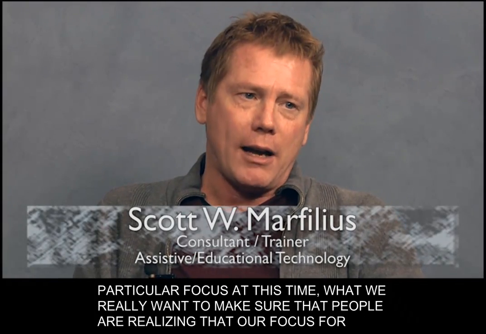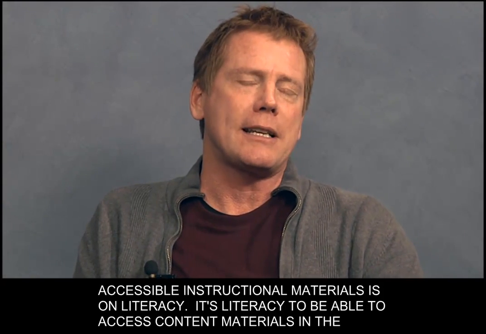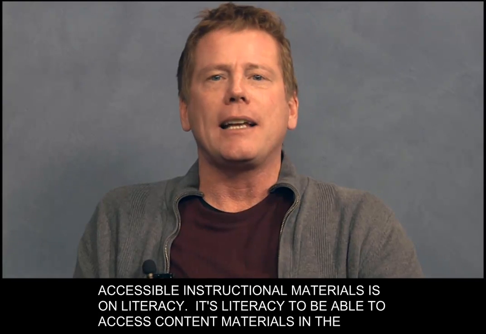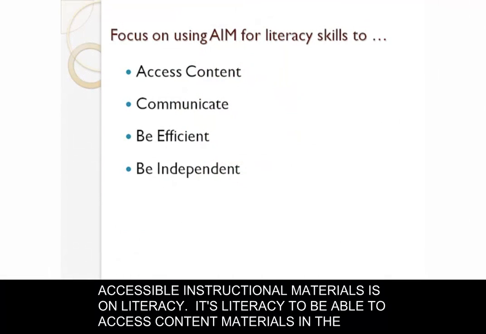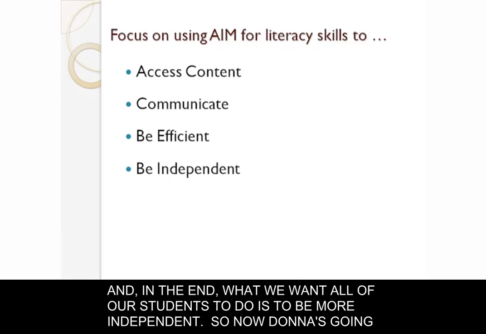So with our particular focus at this time, what we really want to make sure that people are realizing is that our focus for accessible instructional materials is on literacy. It's literacy to be able to access content materials in the different areas. It's the area of being able to assist them in communication, to be more efficient. And in the end, what we want all of our students to do is to be more independent. So now Donna's going to share with you some information about collaboration.